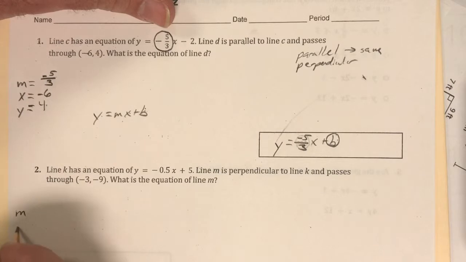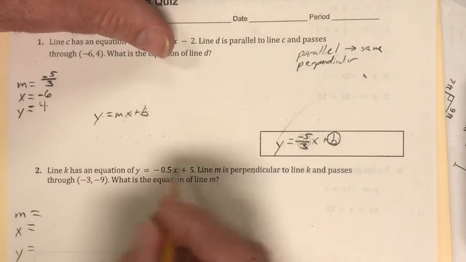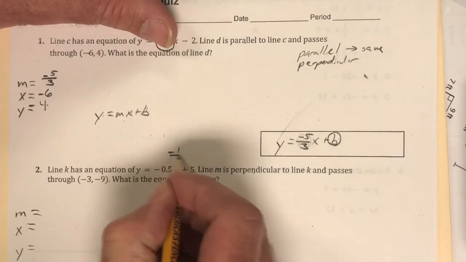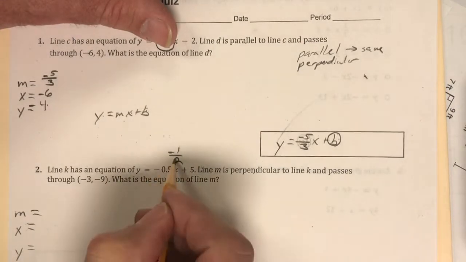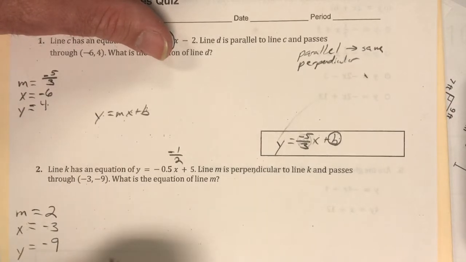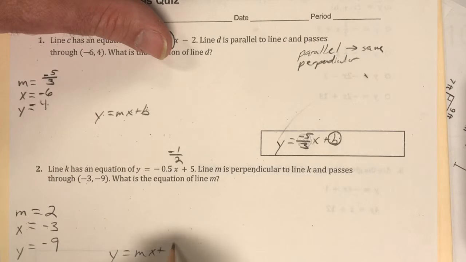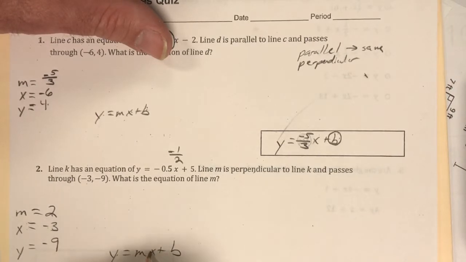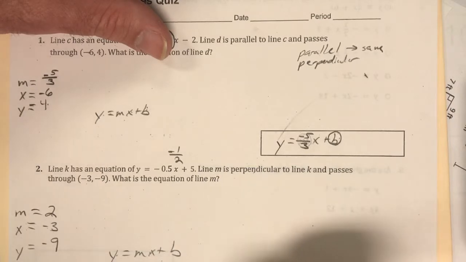So m, x, y. Okay, so this time perpendicular. So you need to convert this to a fraction. So the fraction is going to be negative 1 over 2. Okay, perpendicular, so it'll be the negative reciprocal, so it's going to be positive 2. X is negative 3, y is negative 9. Okay, so you'll do the same thing. Negative 9 will go there, 2 will go there, negative 3 will go there. Solve for b, and then you're going to plug in the slope there and the y-intercept right there.